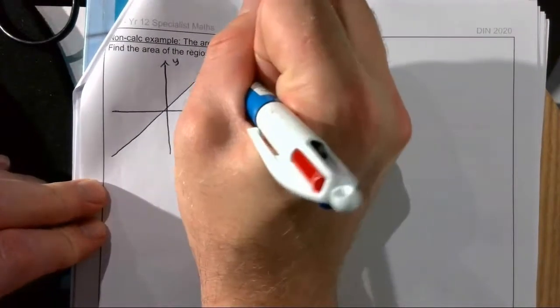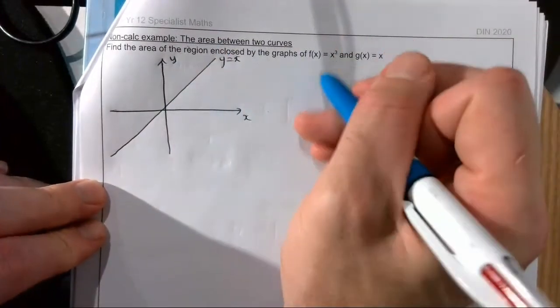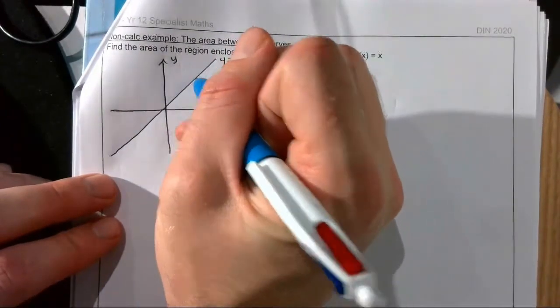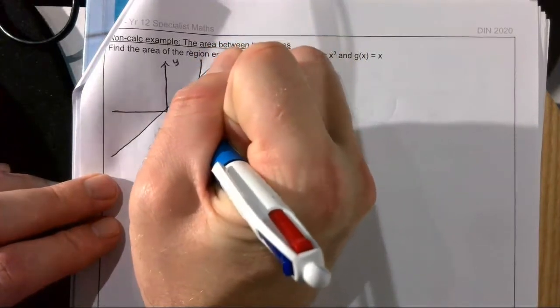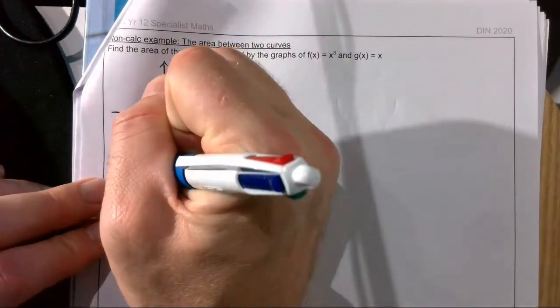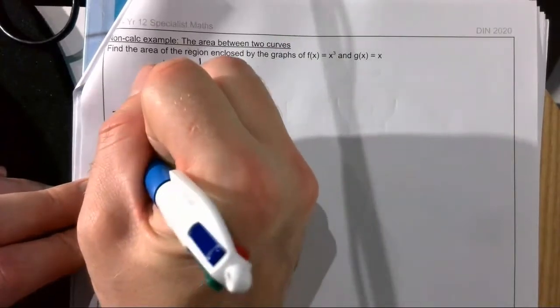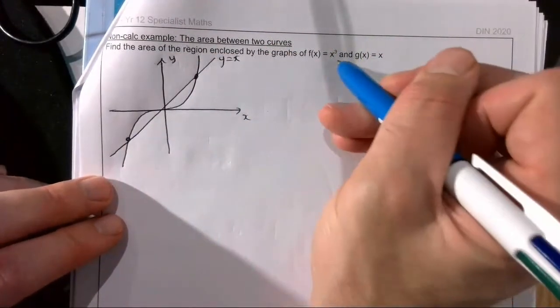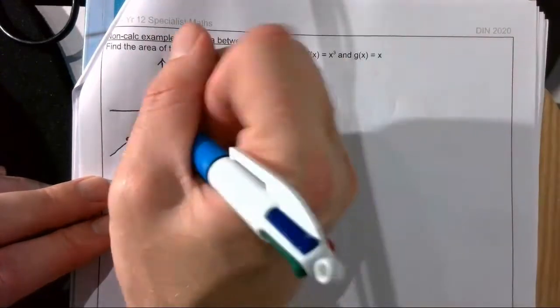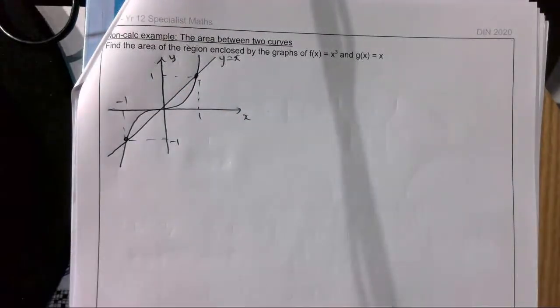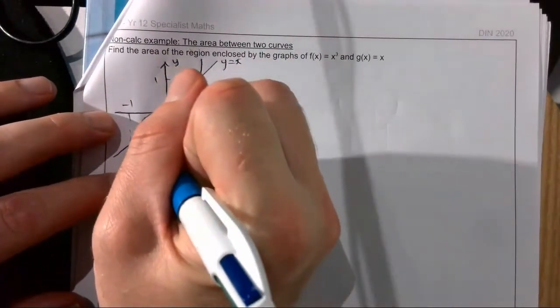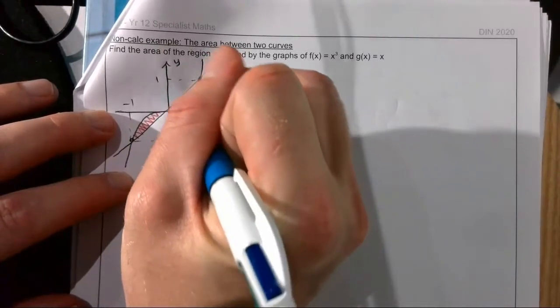So drawing on y equals x, and then I've got y equals x cubed, a cubic. So it's going to look like this. And if we think about where it crosses, well, it crosses at x equals plus or minus 1 and at 0. So this point here is going to be 1, 1. This point here is going to be minus 1, minus 1. And it says area enclosed, so it's this red area here.